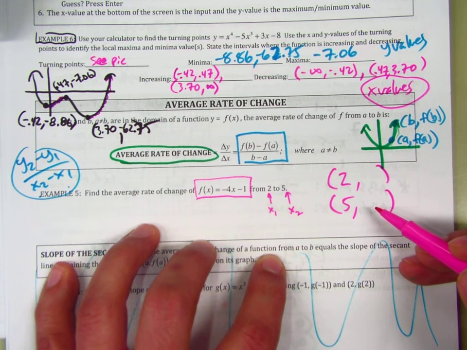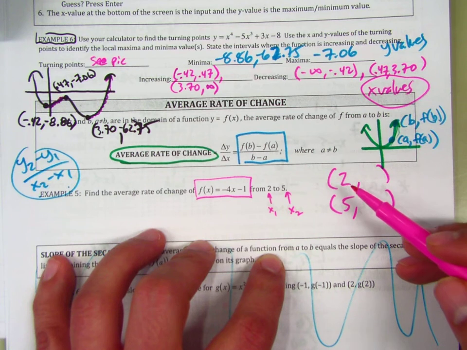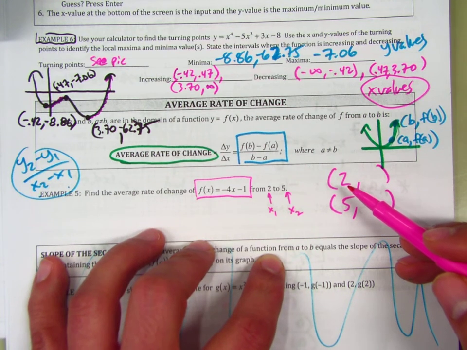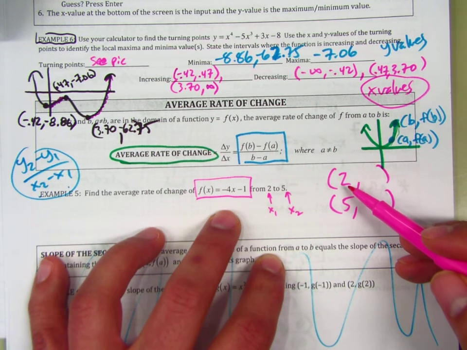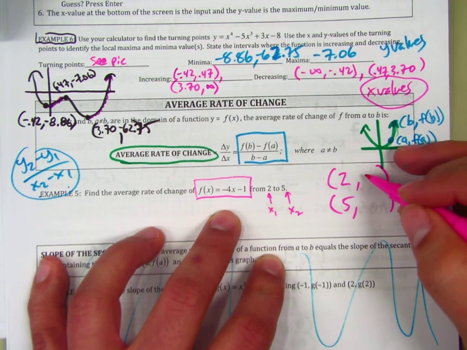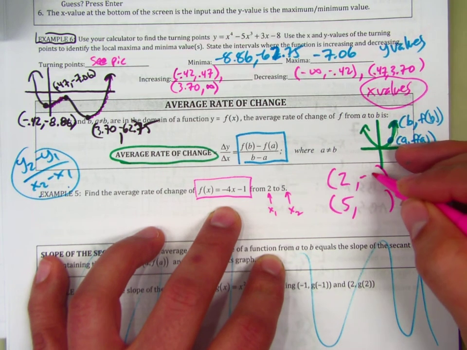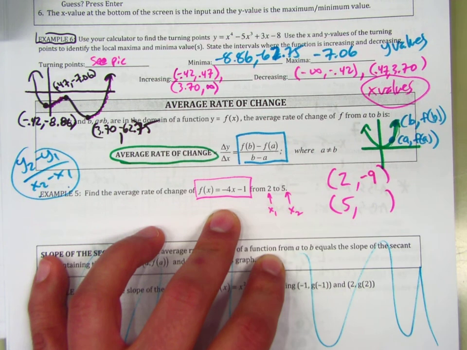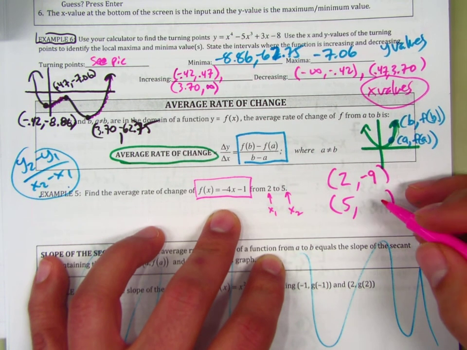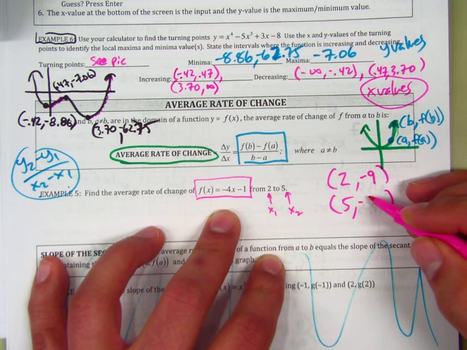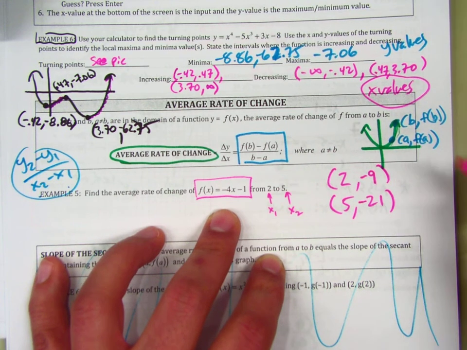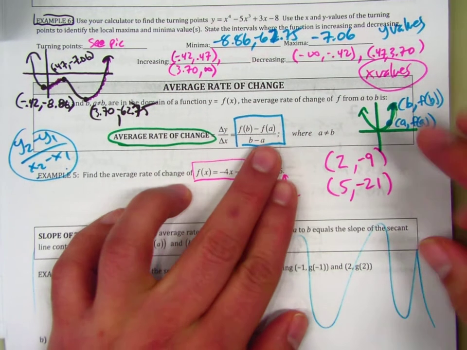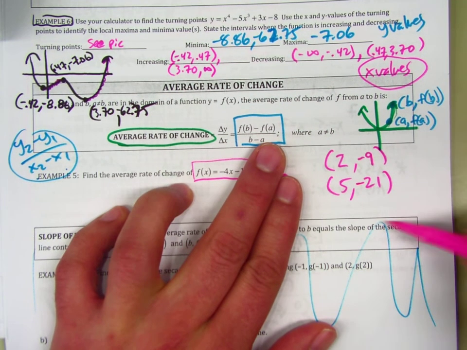What's y1 going to be if x is 2 at that point? Negative 9, yes. When you plug in the 2, minus 1 makes it negative 9. And now if I plug in 5, what's that going to be? Negative 21, correct. Okay. Once you get to this point where you have your 2 coordinates, your 2 points, you can just find the slope like normal.